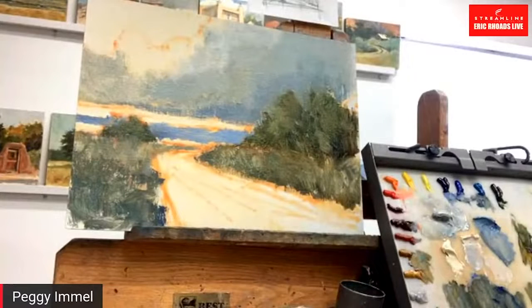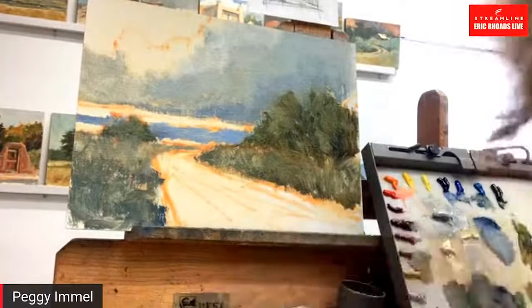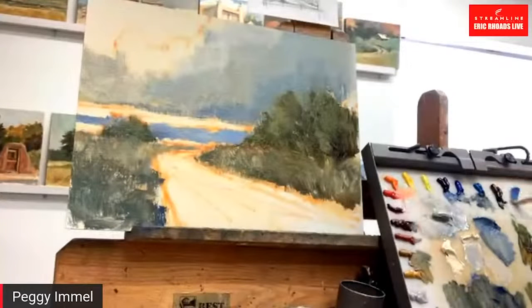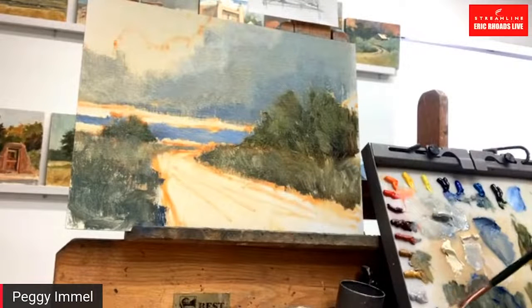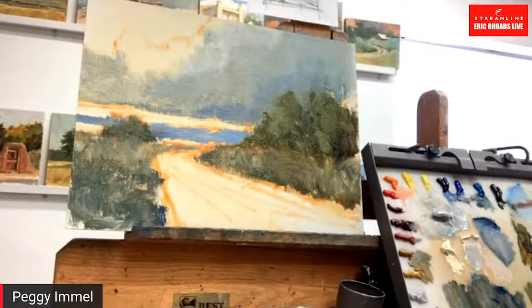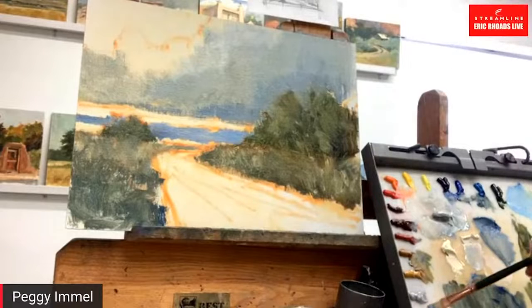Why I do that. I'm going to put some sky in now. I'm going to mix some cerulean with white over here. And it needs to be light enough, light enough, light enough. Put a little yellow in that. So I can use that little sketch I did.